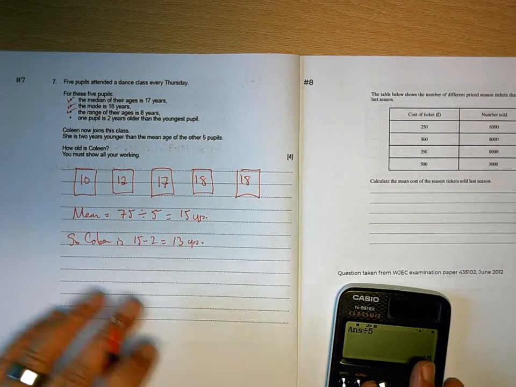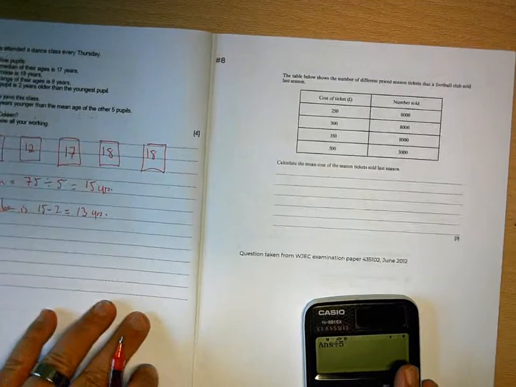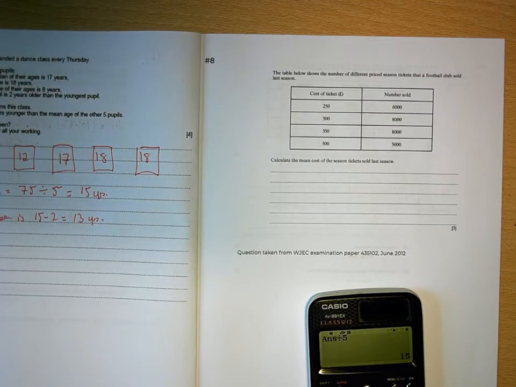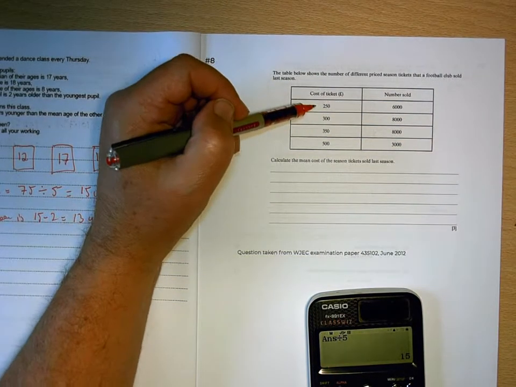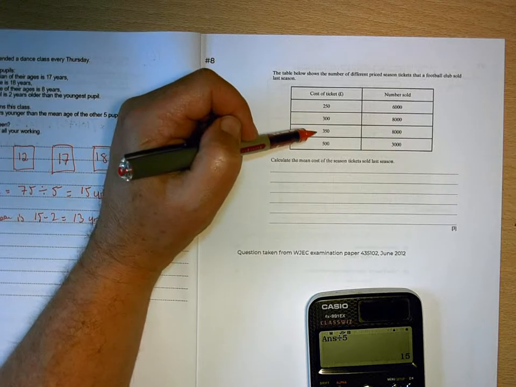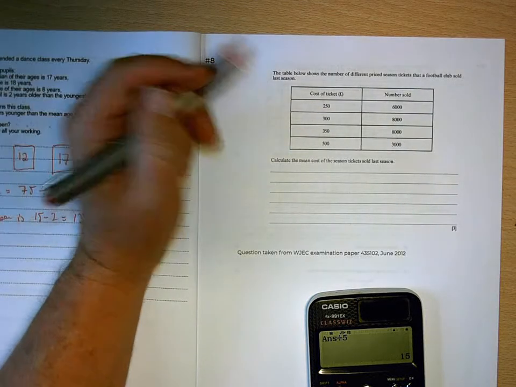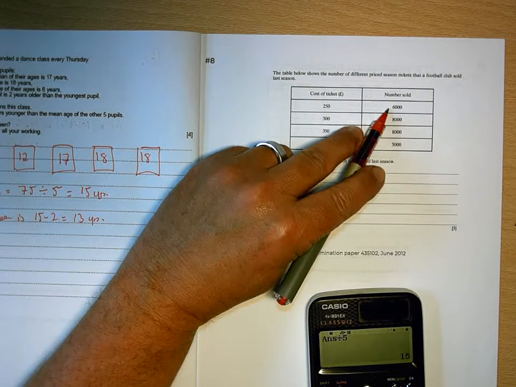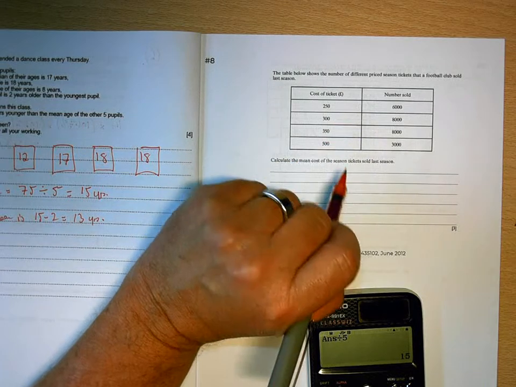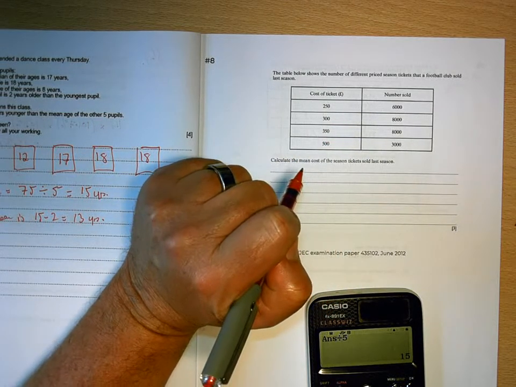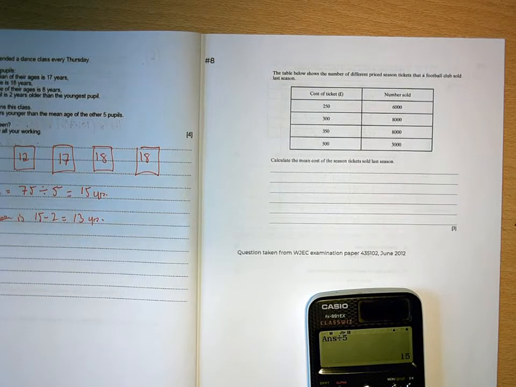Most of you got full marks on that. This was the one that lots of you got confused with. The table below shows the number of different priced season tickets that a football club sold last season. So we get the cost of the ticket. So there's a £250 season ticket, a 300, a 350 and a 500. They sold 6,000 tickets costing 250, 8,000 tickets costing £300 and so on. Calculate the mean cost of the season tickets sold last season.